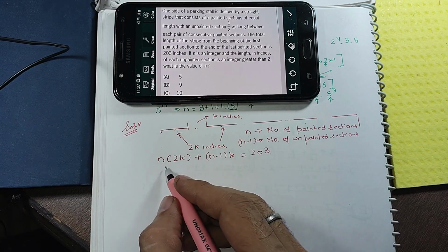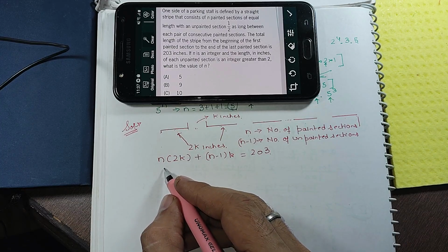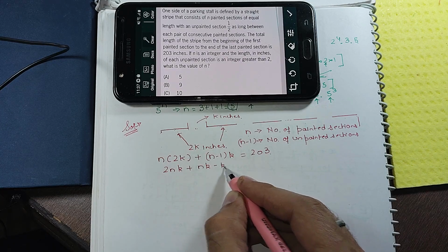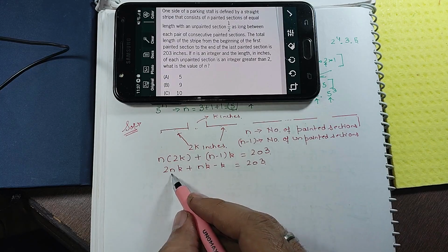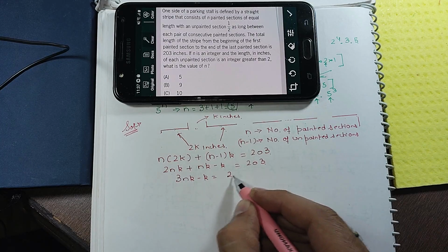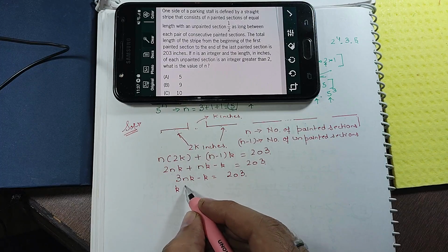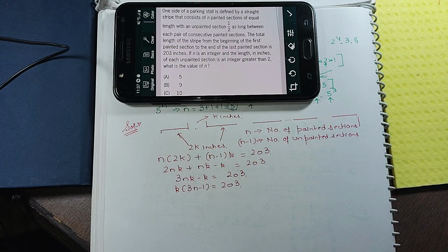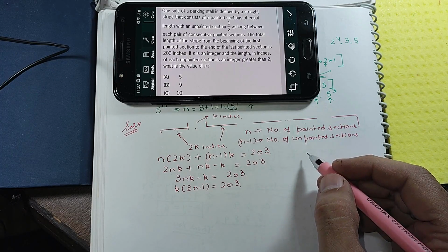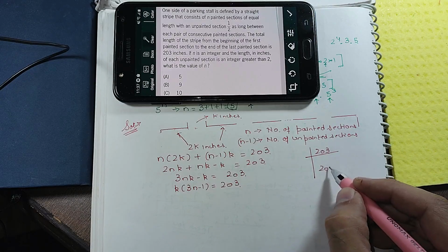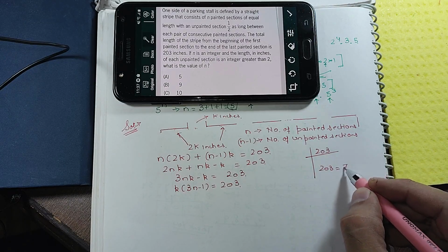Now if I open this, it becomes twice nk plus nk minus k, right, equal to 203. So twice nk plus nk becomes thrice nk minus k equal to 203. If I take k common, I will be left with (3n minus 1) k equal to 203. Right? Now I will try to prime factorize 203. So 203 is equal to 7 multiplied by 29.